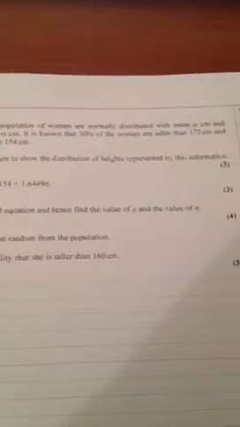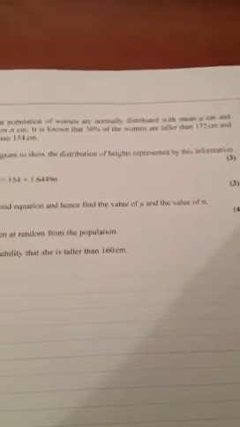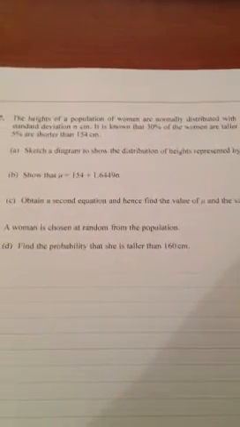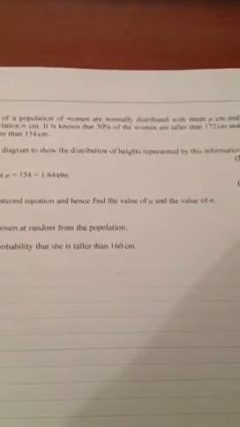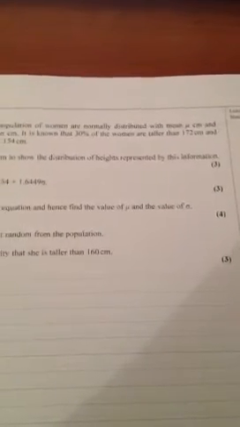Normal distribution. Causing problems. The heights of a population of women are normally distributed with mean mu, the Greek letter, centimetres, and standard deviation sigma centimetres. It is known that 30% of the women are taller than 172 centimetres and 5% are shorter than 154. Sketch a diagram to show the distribution of heights represented by this information. There are 3 marks available.